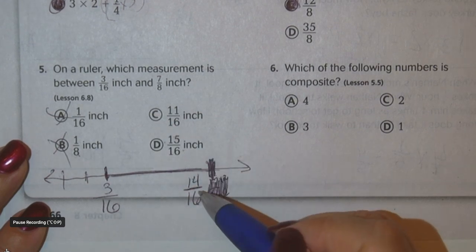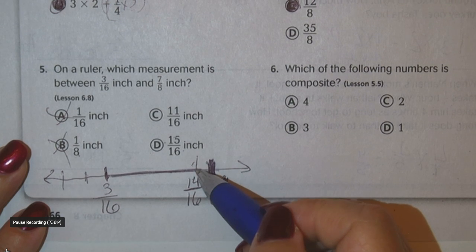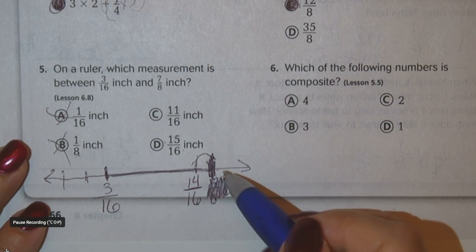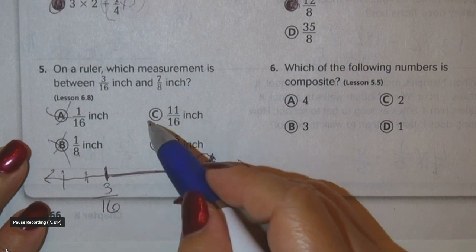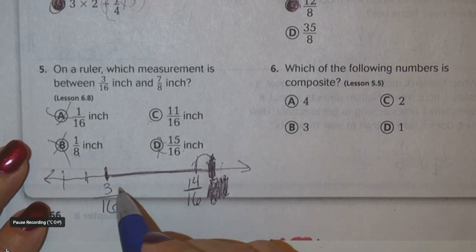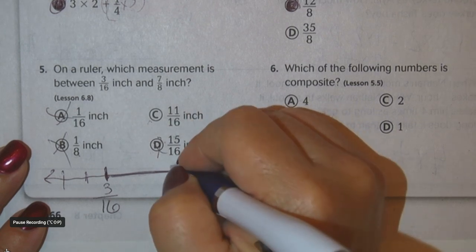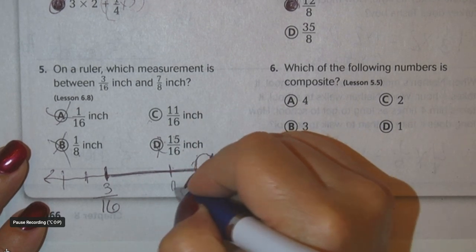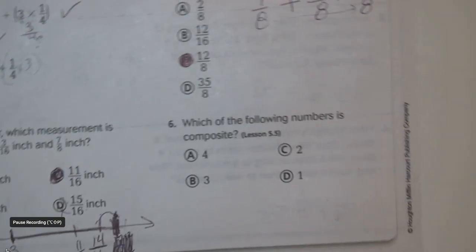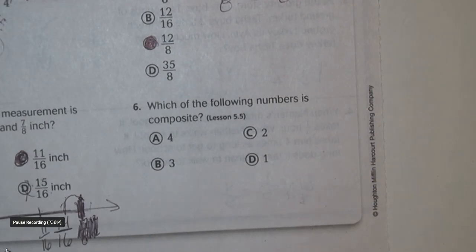And then 15/16 would not be right because that would be higher than this 14. That would be right over there, right about here, 15. So that's not right. But 11/16, 11 is definitely in between 3 and 14. Would fall about right there, 11/16. So C is correct.